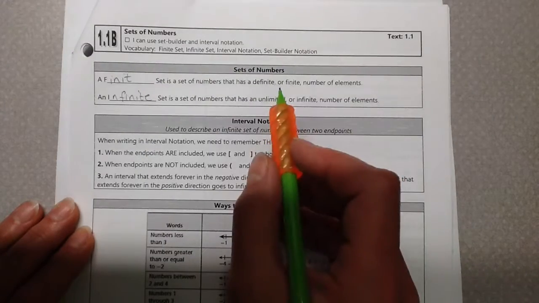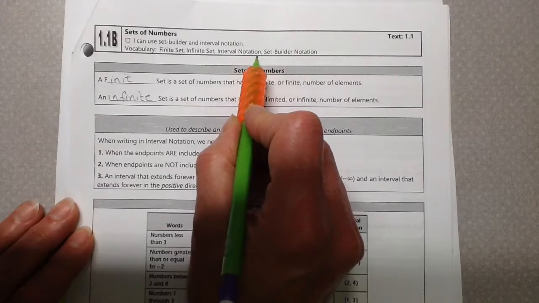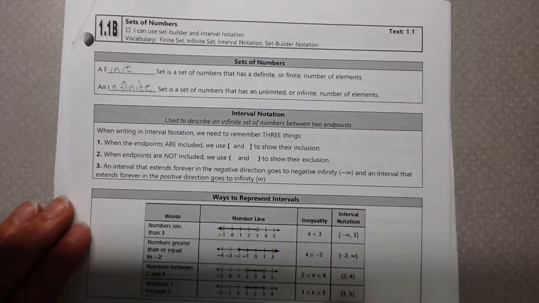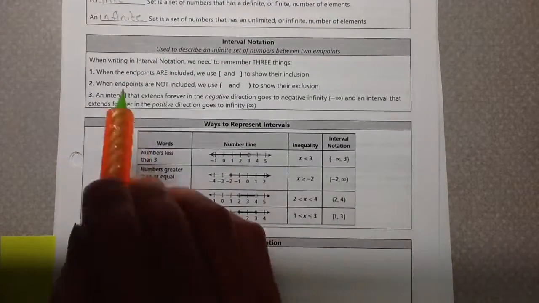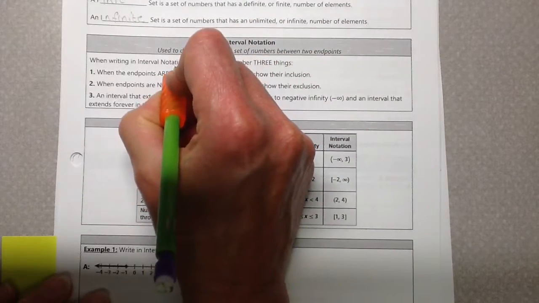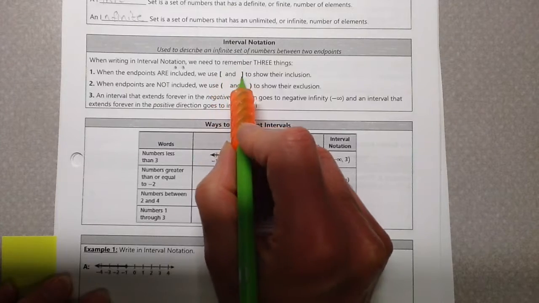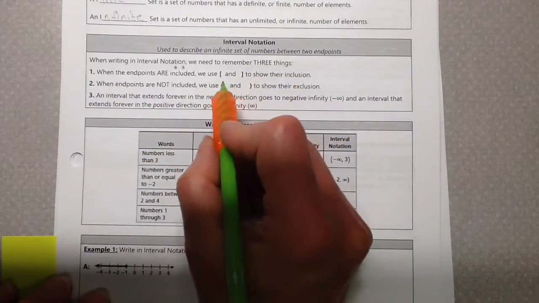Now we're going to do set builder notation and also interval notation. We're going to start with interval. When we're doing interval notation, there are three things that you need to remember. When the endpoints are included, so they're included when they are closed, we use brackets to show that they're included. When the endpoints are not included, we use parentheses.